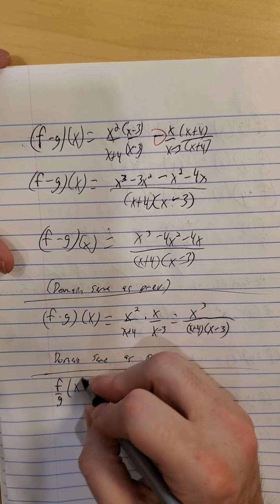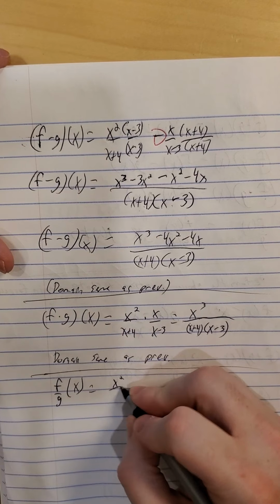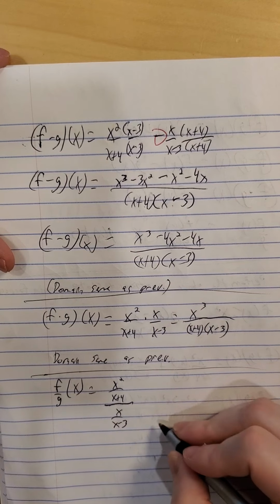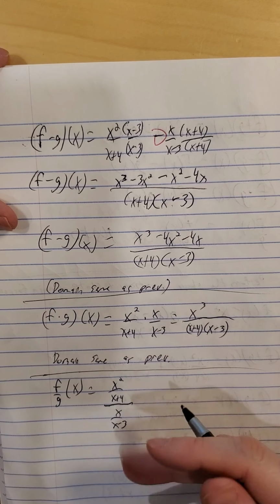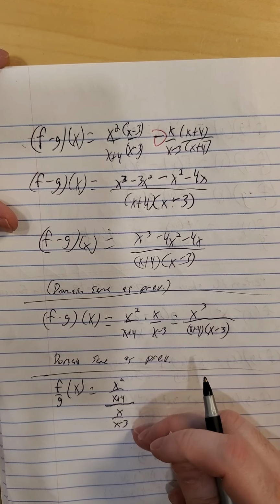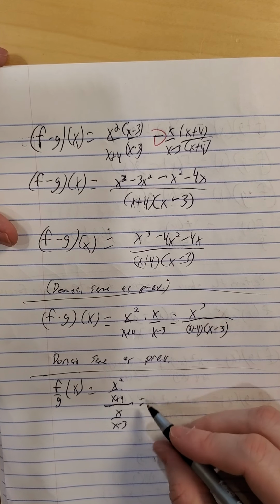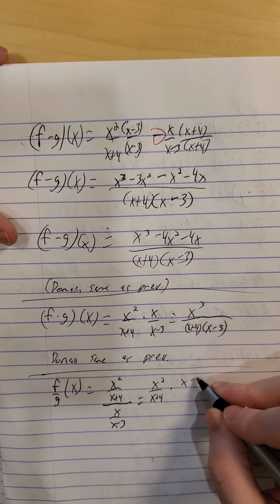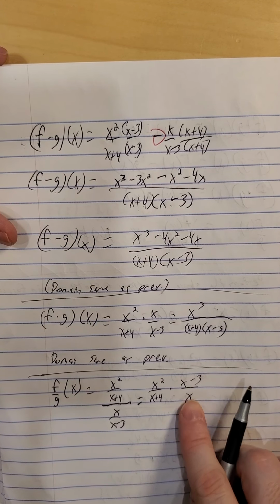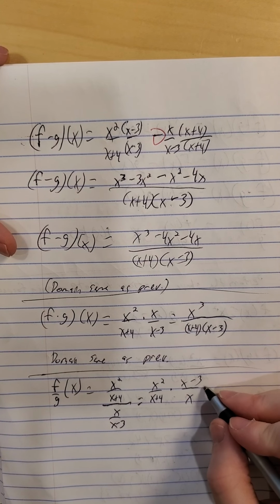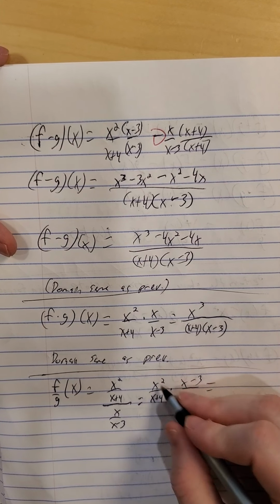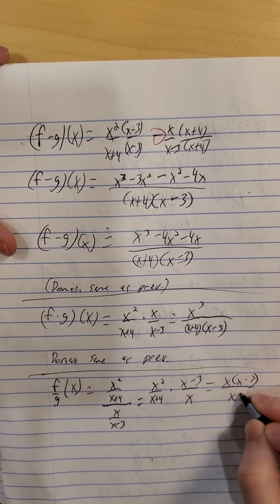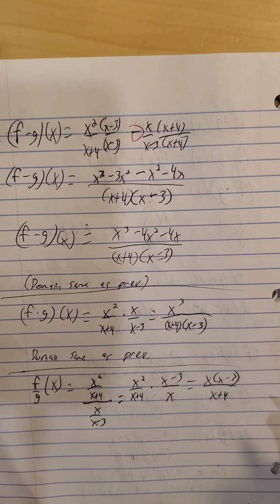F over g of x, however, x squared over x plus 4 over x minus 3. So clearly the negative 4 and the positive 3 are still out. But remember, division turns into multiplication by a reciprocal. So this means 0 is also going to be kicked out of our domain. So we have a little bit of simplifying there. X squared over x is just x. So x by x minus 3 over x plus 4 is as far as we can take that one.